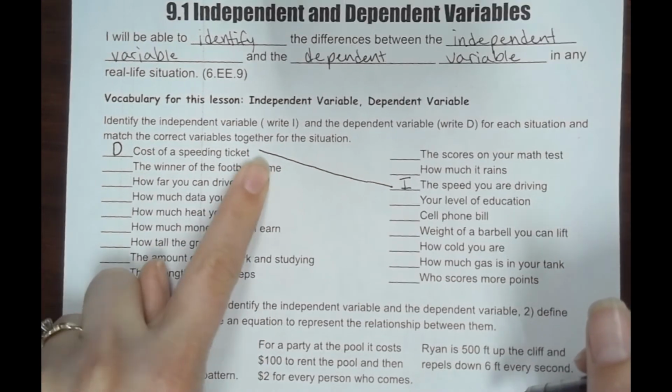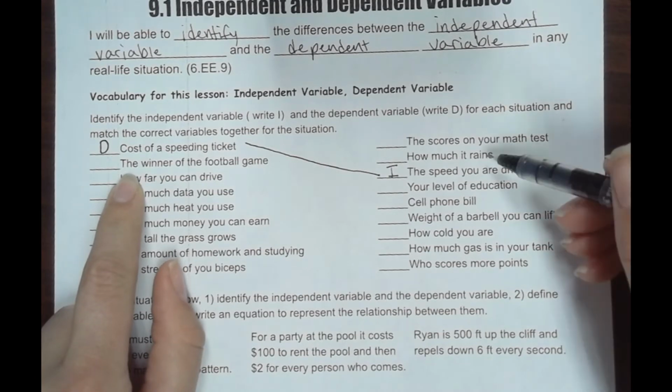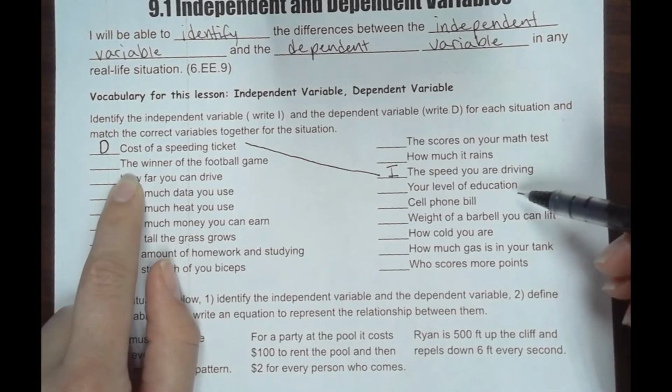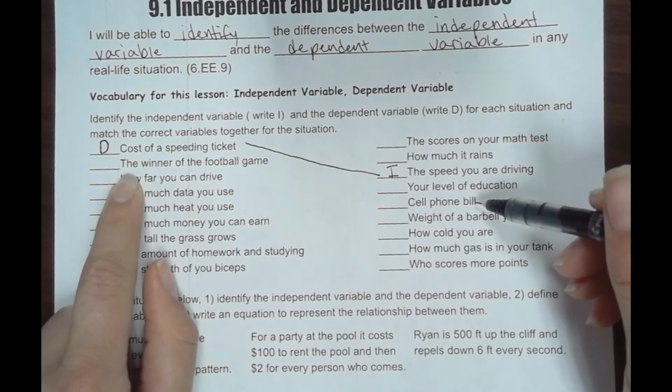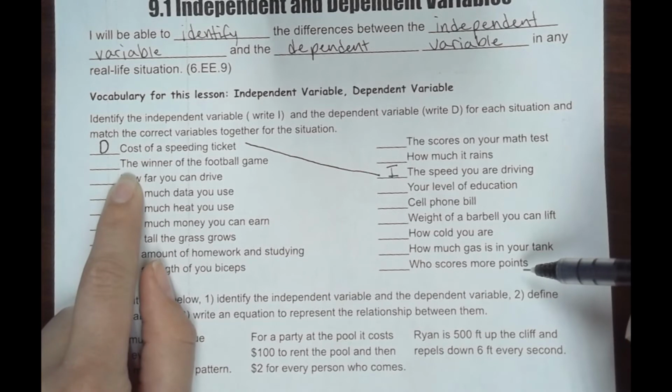The winner of the football game. What would that go with here? Math test, probably not. How much it rains? I don't think so. How much education you've got? Probably not. Cell phone bill. Weight of the barbell you can lift. How cold you are. How much gas is in your tank. Who scores more points? Okay. Winning a football game has to do with scoring points. So these ones would be connected to each other.